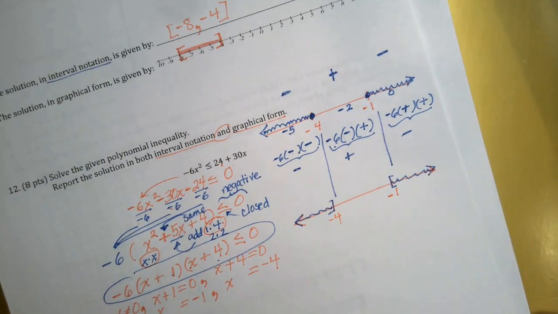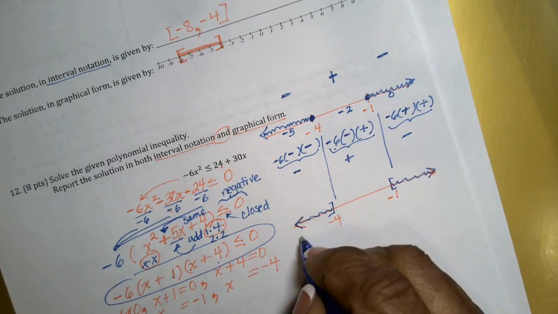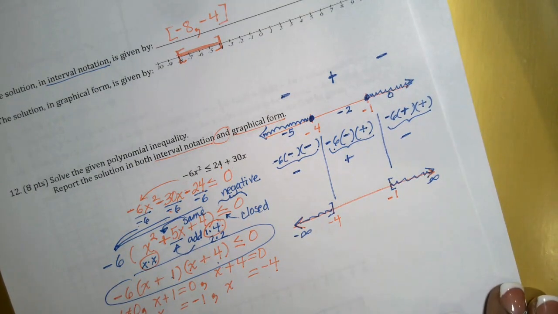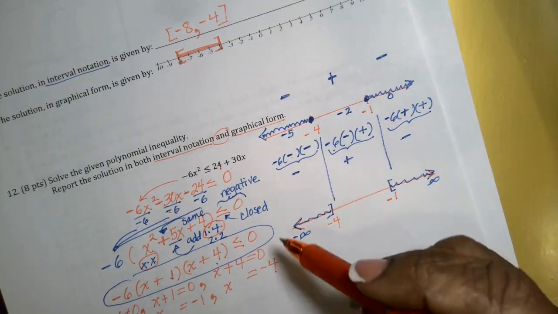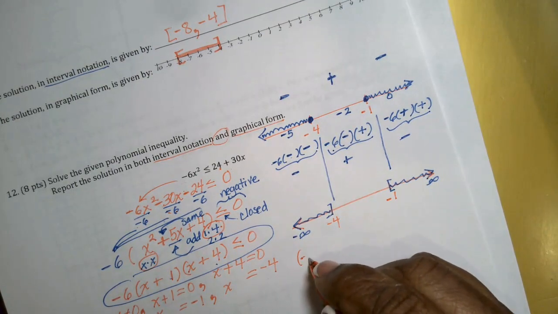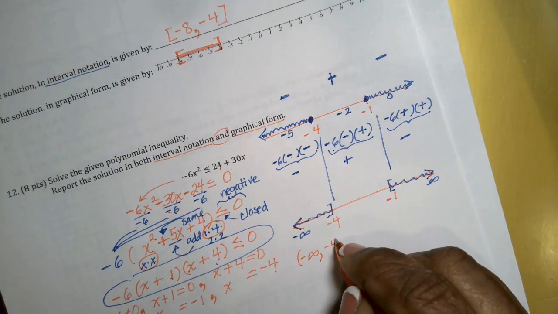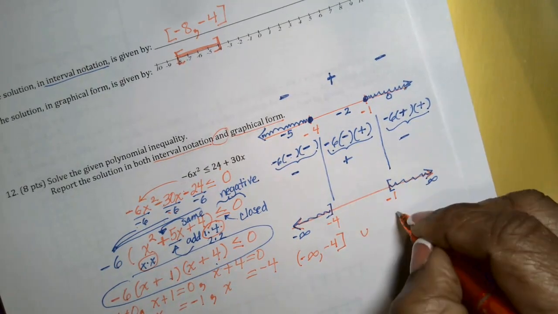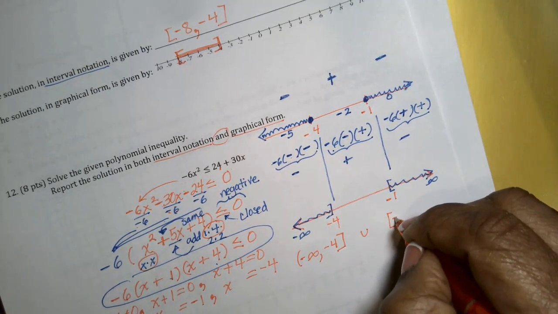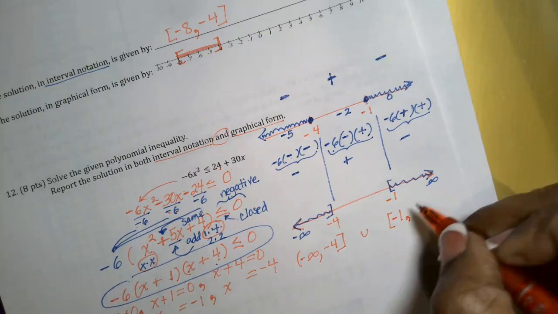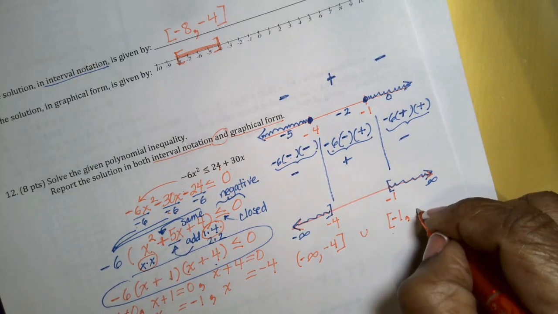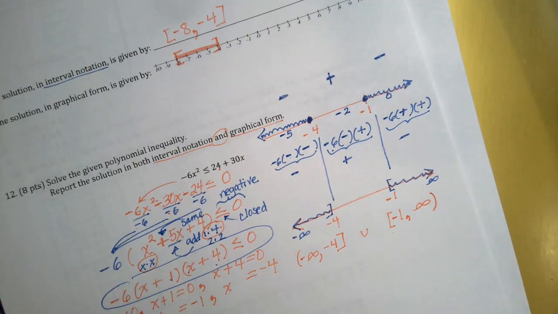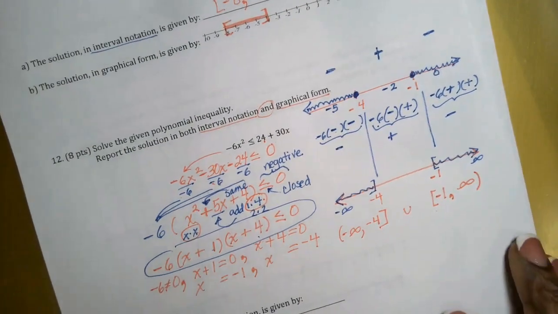Now our interval notation starts out here at negative infinity and ends over here at positive infinity. So open parenthesis, negative infinity up to -4 and including -4, union with, starting with -1 and including -1 as indicated by the brackets, and going through infinity. Cannot close off infinity. So that is our interval notation.